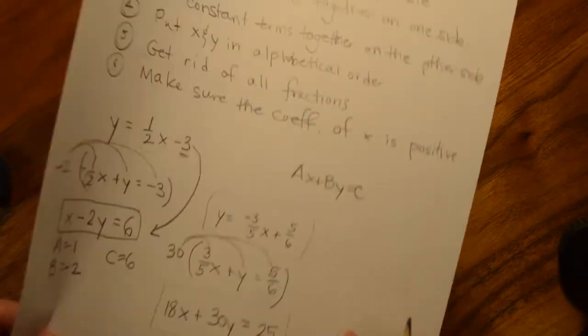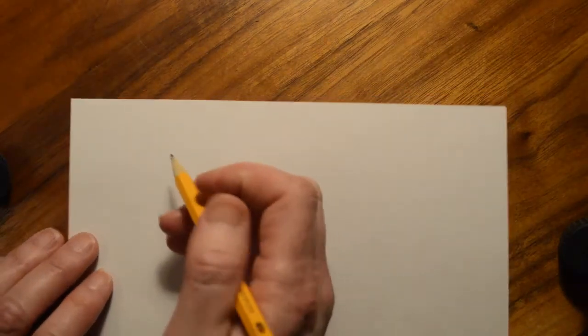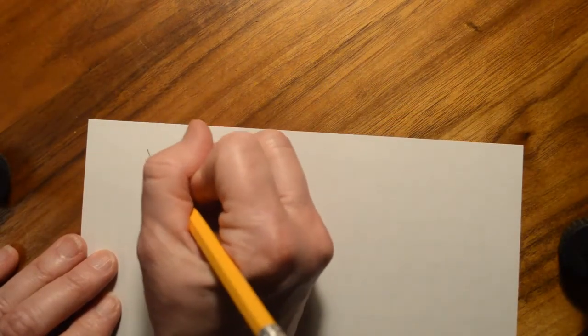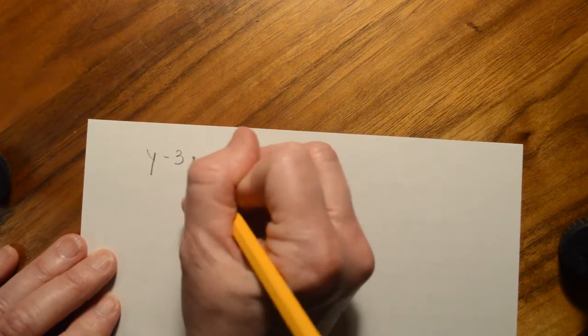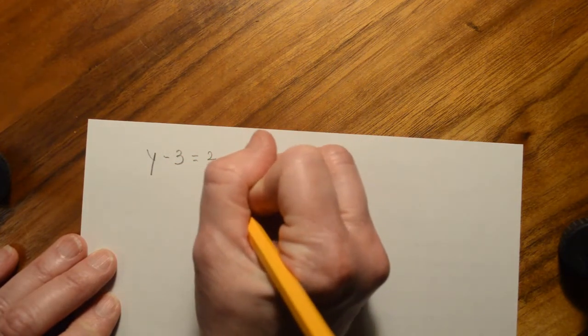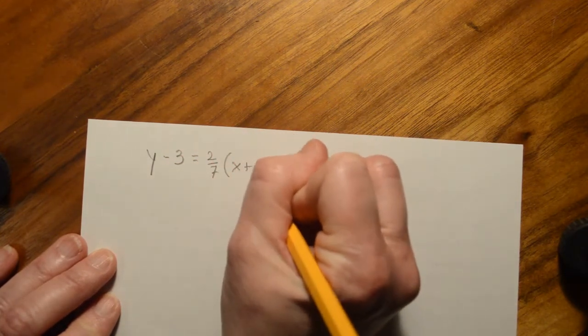Okay, let's look at another equation, but this time let's change from point-slope form into standard form. And these get a little bit trickier. Let's say we've got y minus 3 equals 2/7 times x plus 1.